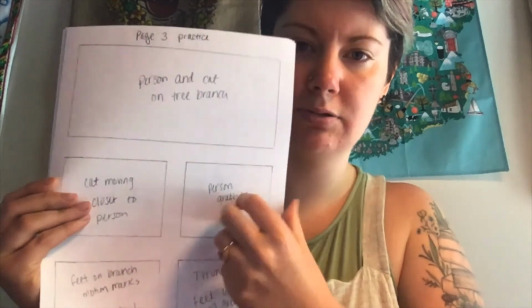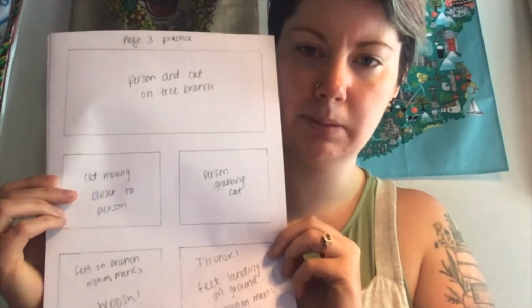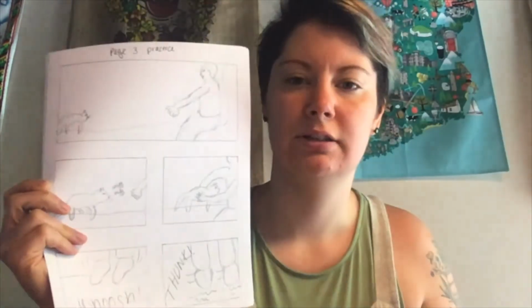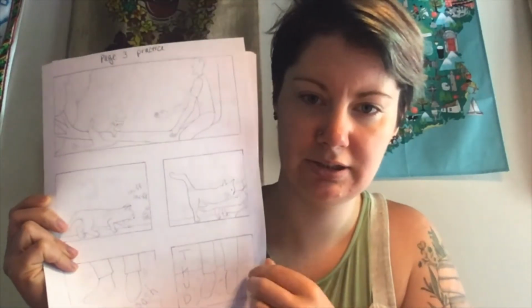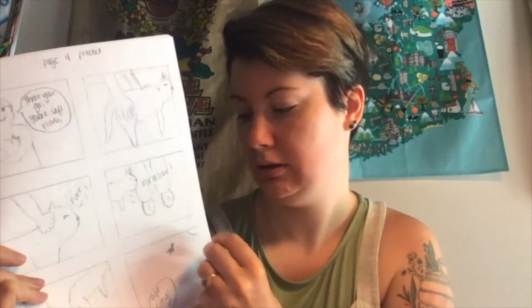For page 3, same thing, decided where my panels wanted to be, what size and shape they were, wrote out what I wanted in each panel, did a rough sketch, my friend did a rough sketch, and then she inked it out. Page 4, same thing. Picked my panels, wrote what I wanted in them. I did a rough sketch. My friend did her sketch. And then she inked it out.